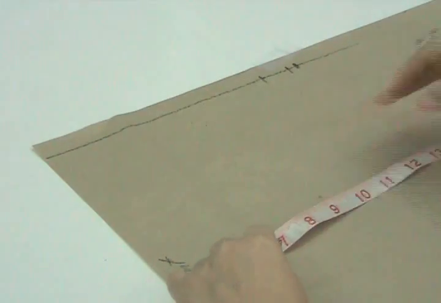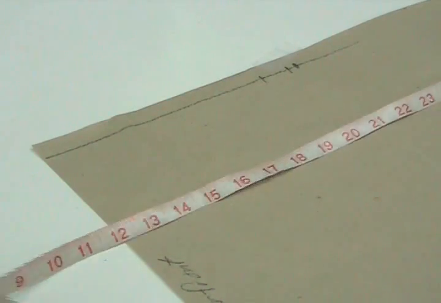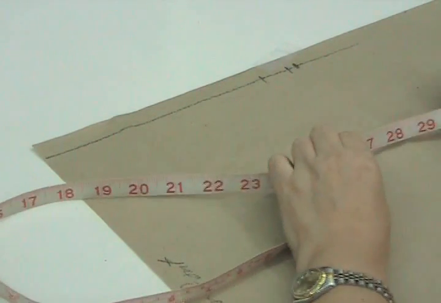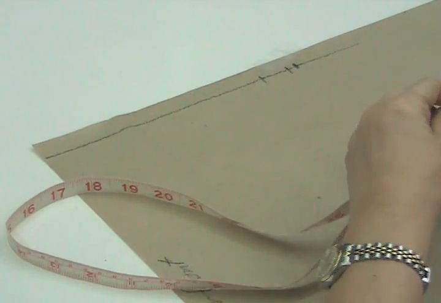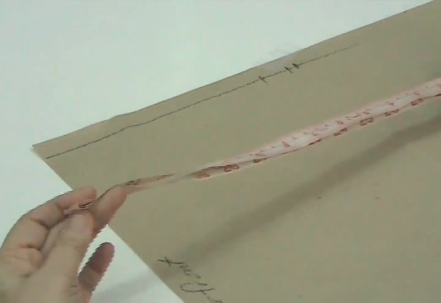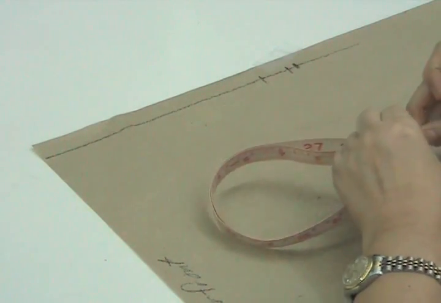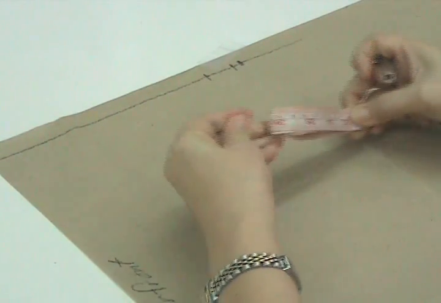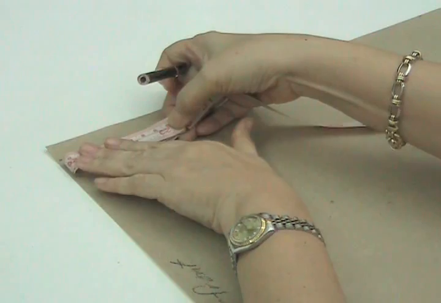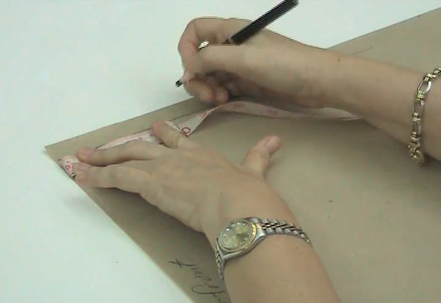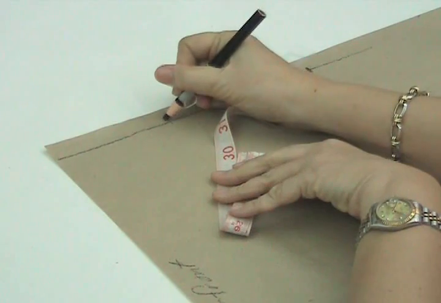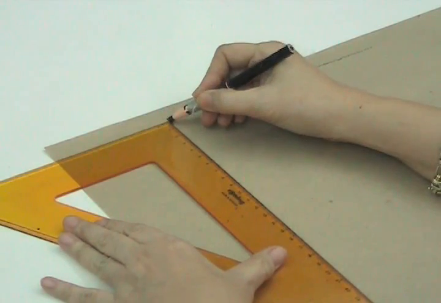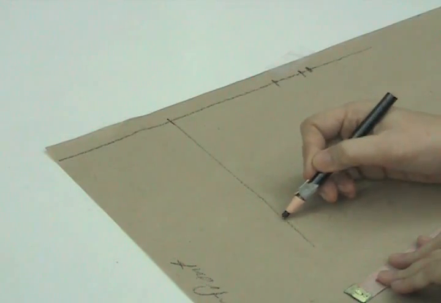To plot the waist dart, we get the waistline measurement for a medium-large figure, which is 30 inches or 76 centimeters. We fold this 3 times to get 1/8 of the waist measurement. We lay the tip of the tape measure on the center front on the waistline until 1/8 of the waist measurement. We mark this. Then we will square this downwards. This now will be the center dart line.